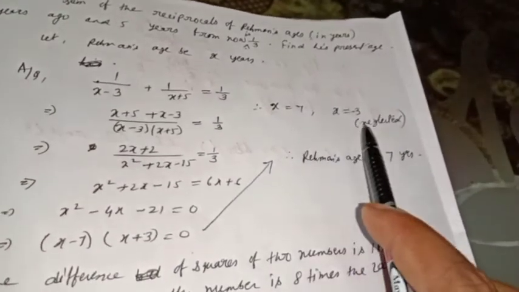So x minus 7, x plus 3. So here x equal to 7, x equal to minus 3. A negative age is not possible. So x equal to 7. Therefore Riemann's age is 7 years.